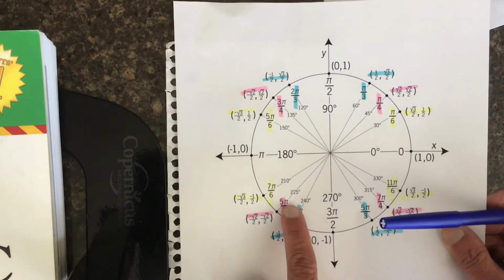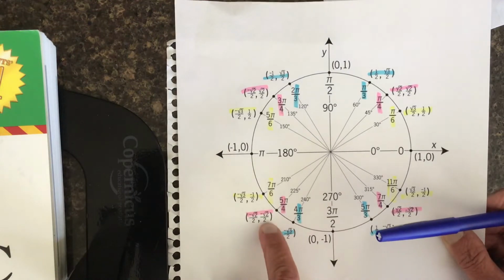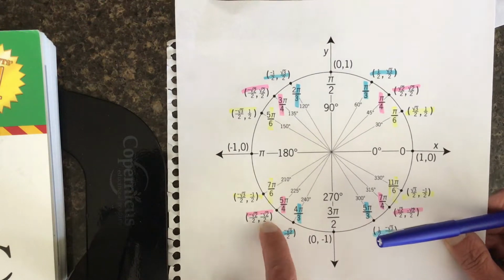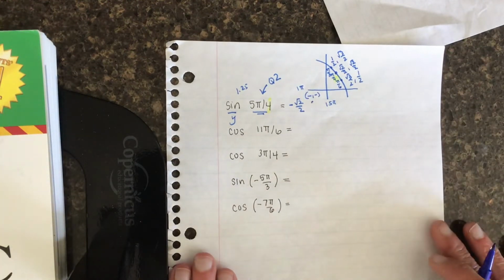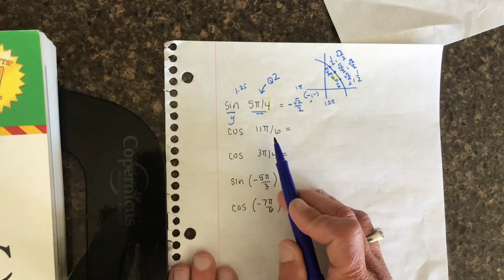If I check it with my unit circle, here's 5 pi over 4. It is negative square root of 2 over 2. But I didn't need my whole circle. I didn't have to create it all. I used just the first quadrant. Let's do the same thing with the next one.